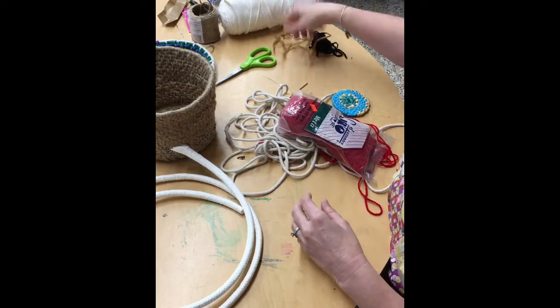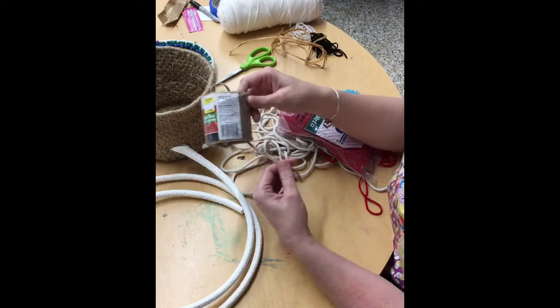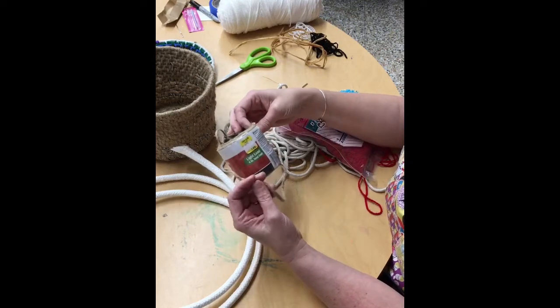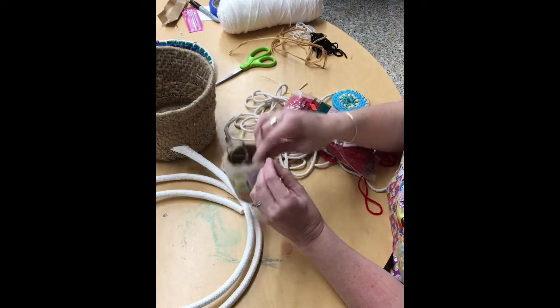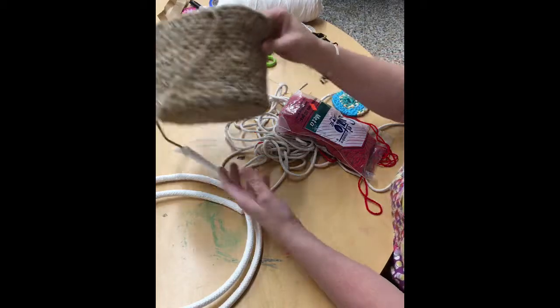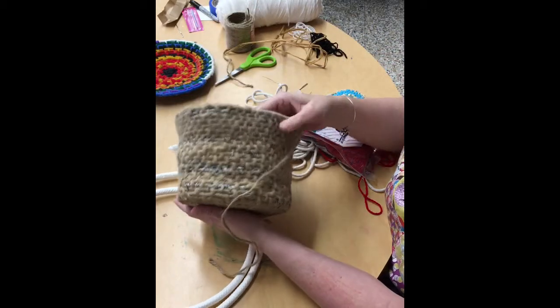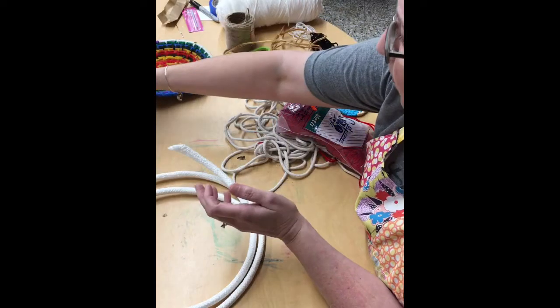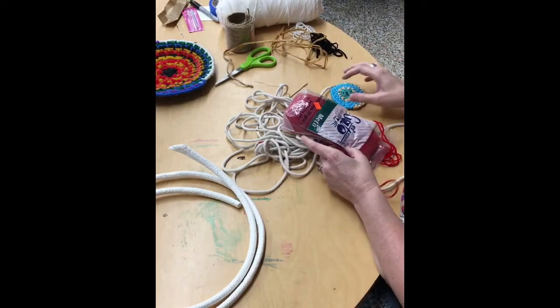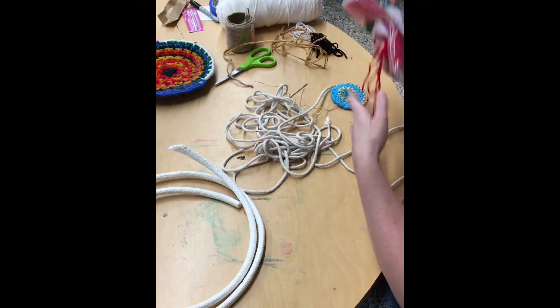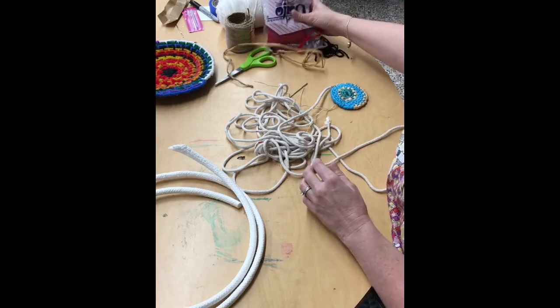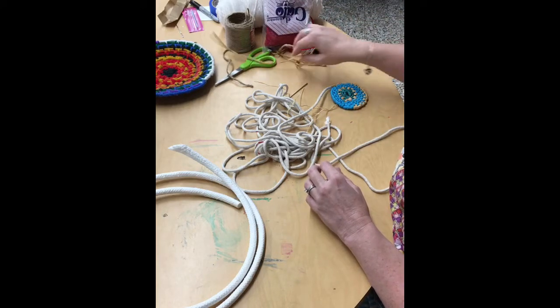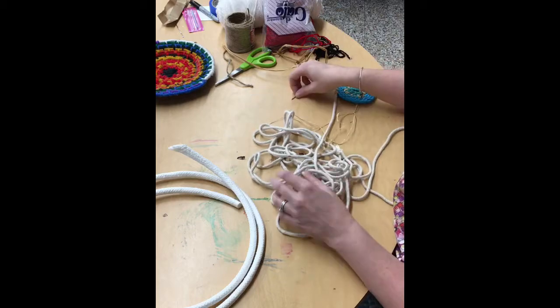We also have texture from something like twine, and I showed that example in this piece that I created a while back. So texture, creating interest in the textures you use.